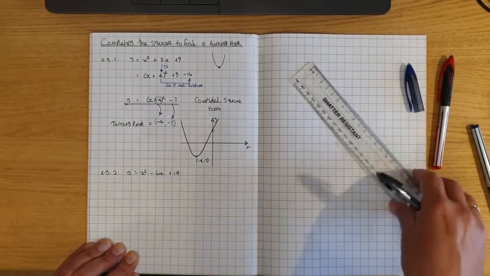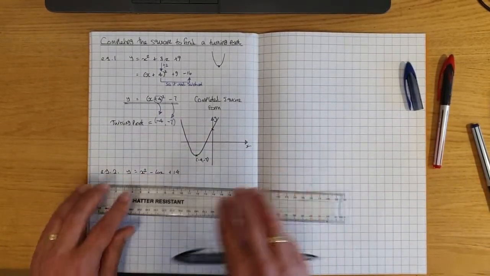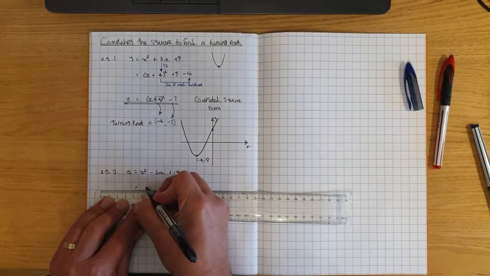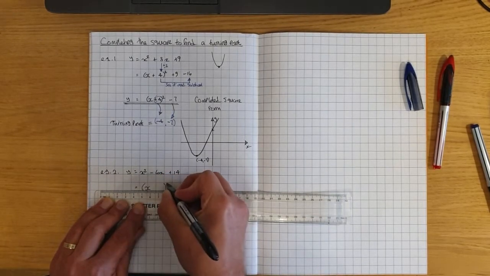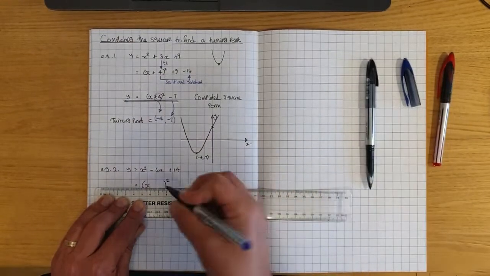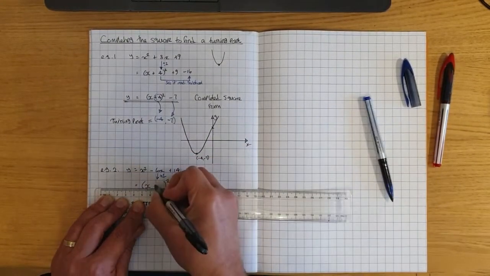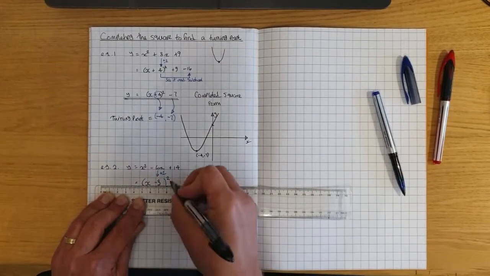Okay, let's assume you've done that and you're back. We'll just have a quick look through this. We'll do this exactly the same way we did the previous one. First thing is I need something in brackets here, and the way I find that is I take that number and I divide it by 2. This gives me minus 3. So this is x minus 3 squared.